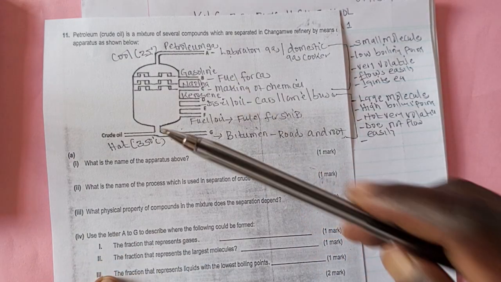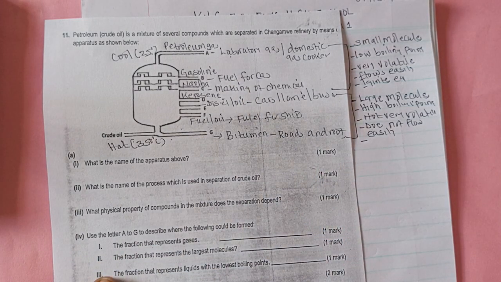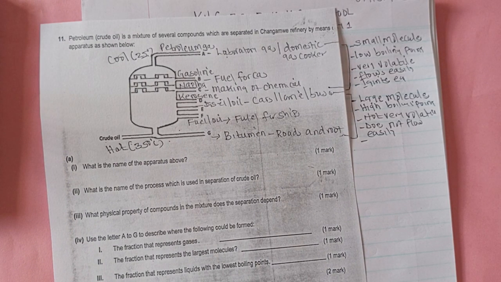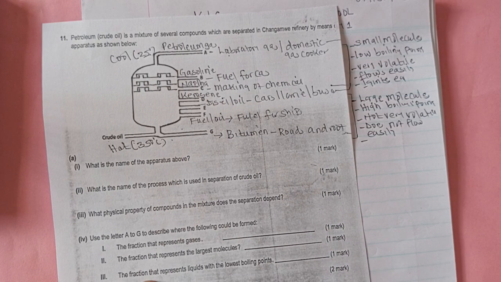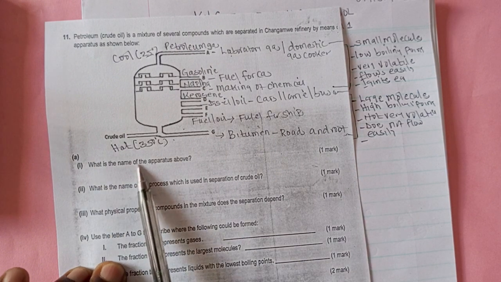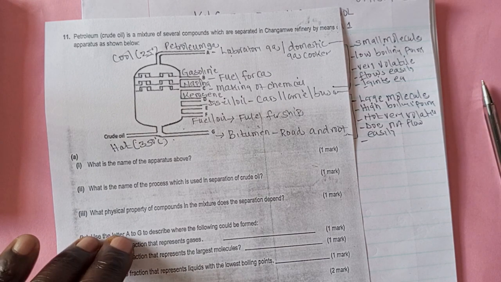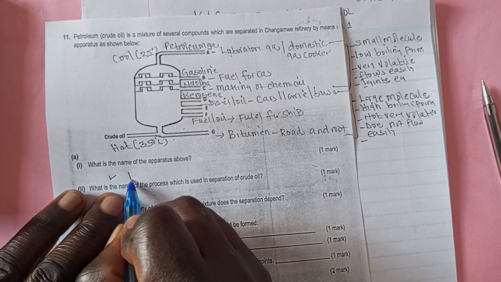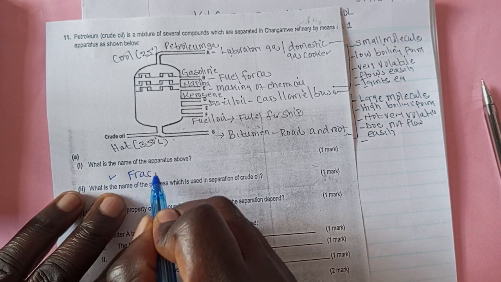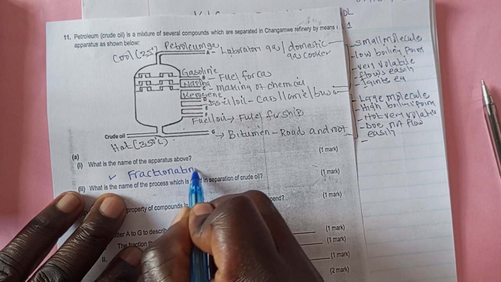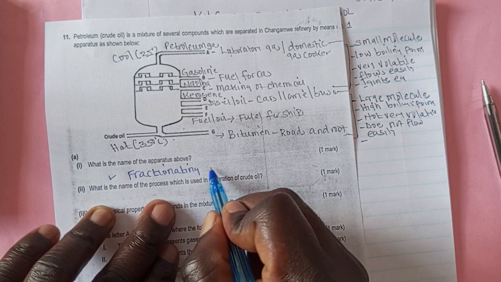So those are the components of crude oil. Now, if we come back to our question, what is the name of the apparatus? The name of the apparatus is called the fractionating column.